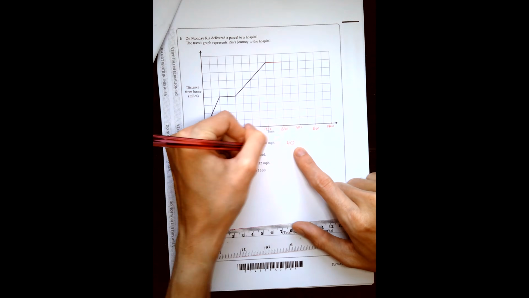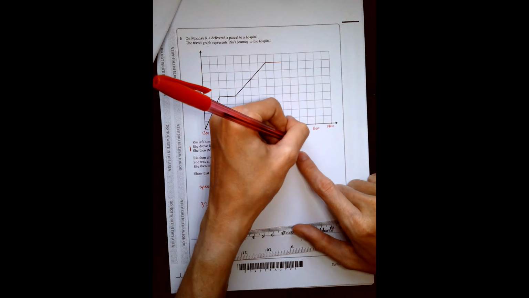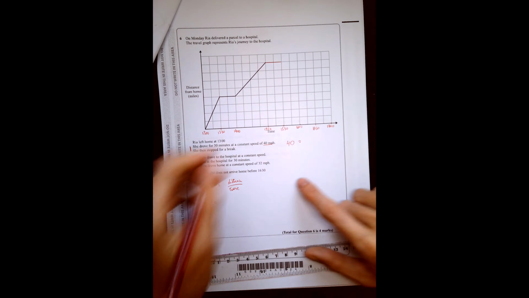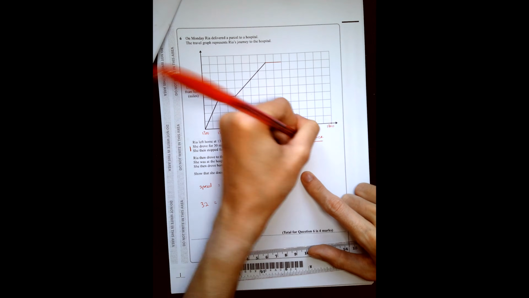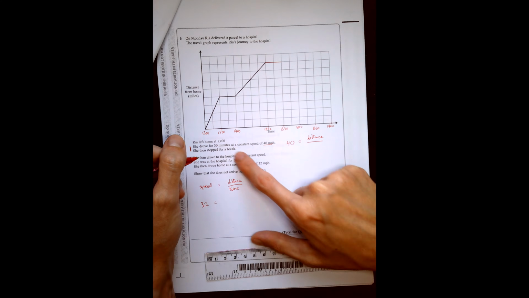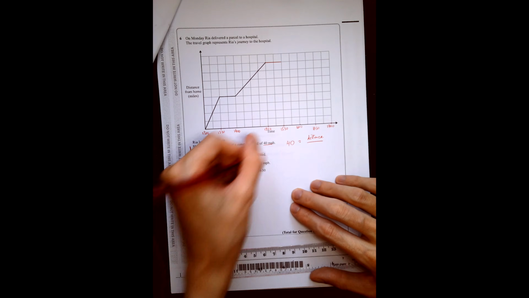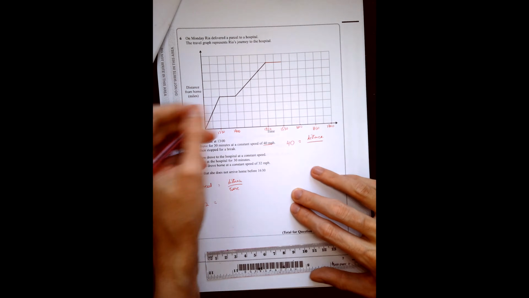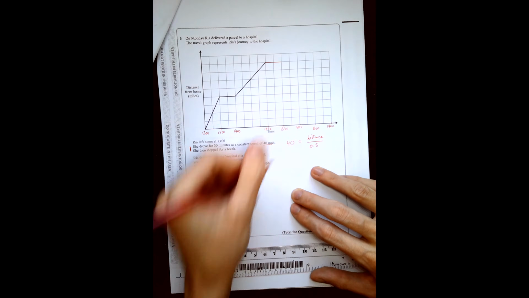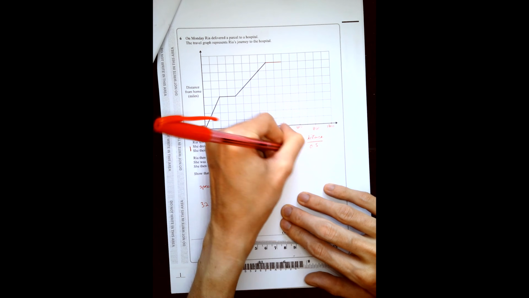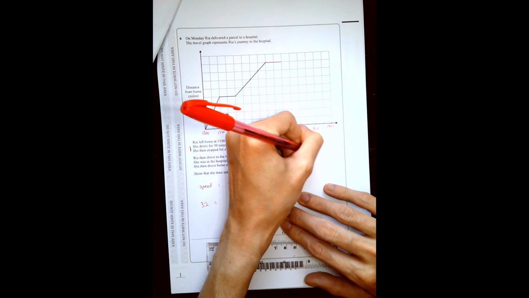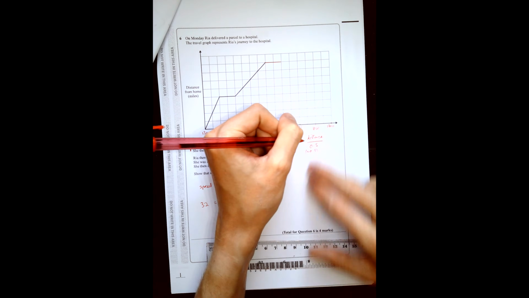So 40 miles per hour is equal to, and we need to know the distance, so I'll leave that as distance, divided by time. Now her time was 30 minutes, so in hours, because it's miles per hour, you have to have the same units, that's going to be 0.5 hours. Now multiply both sides by 0.5, and then that will cancel out this divide by 0.5.